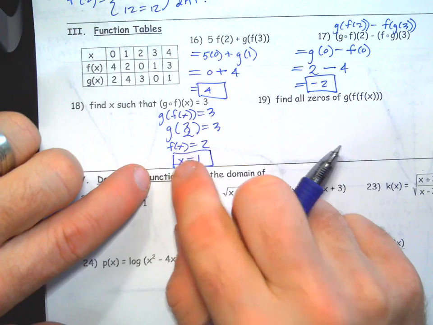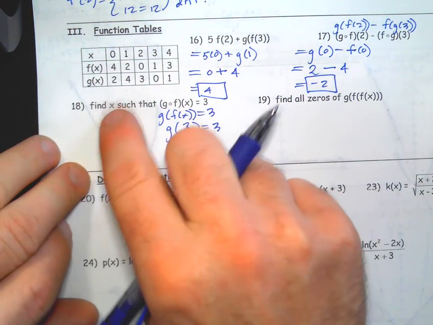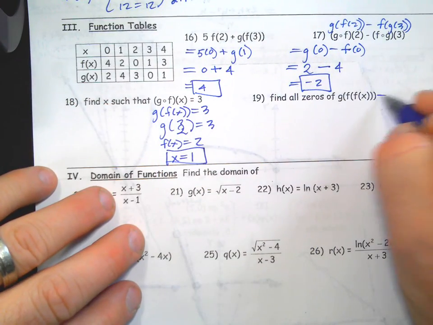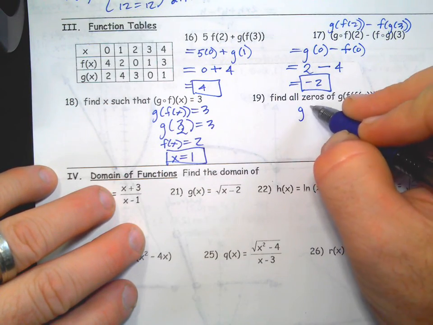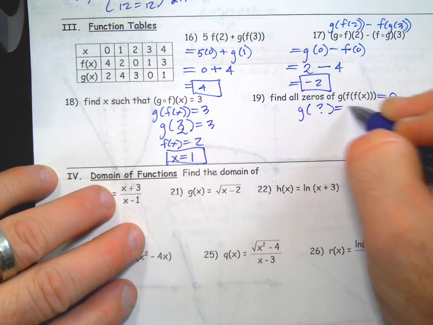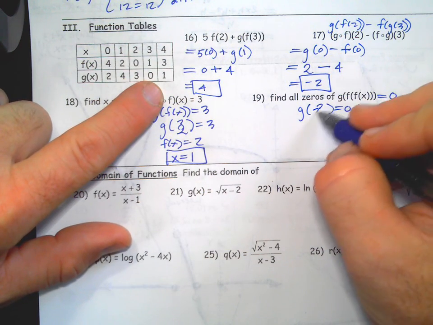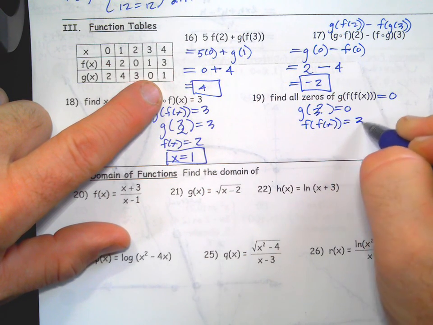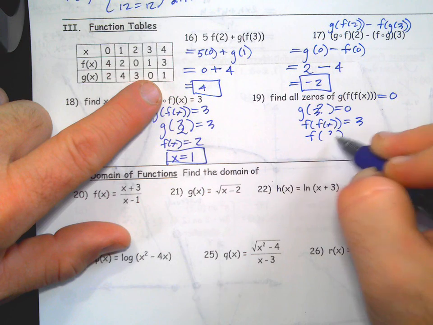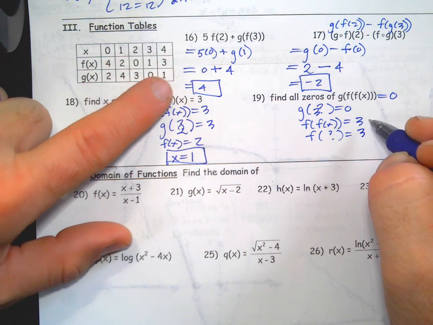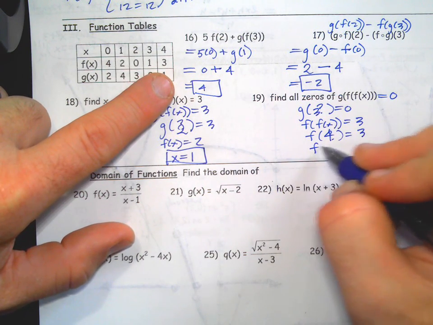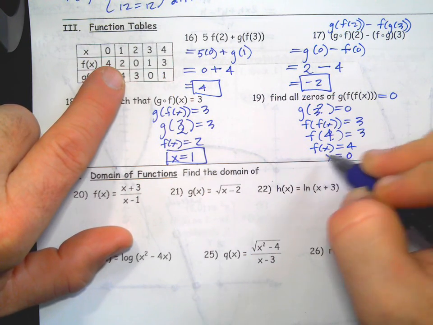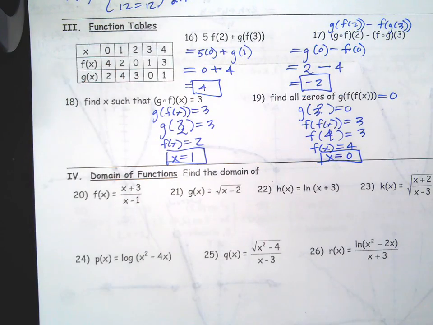And you should write x with this answer, because these are values of x, or just values of simplified expressions. Zeros means to set this equal to 0. And you say, well, what do I plug in g to give me 0? 3. So that means f of x has to equal 3. So then you say, well, f of what equals 3? 4. That means f of x has to equal 4. Well, then you say, what would I plug into f to give me 4? 0. So the final answer is 0.